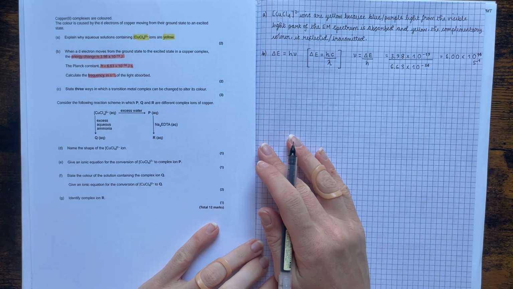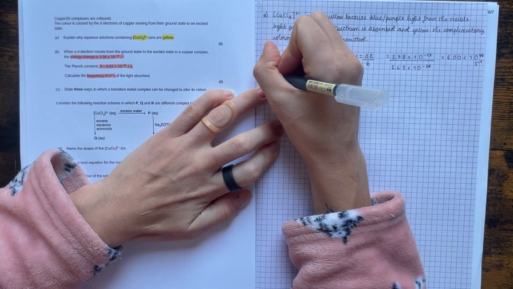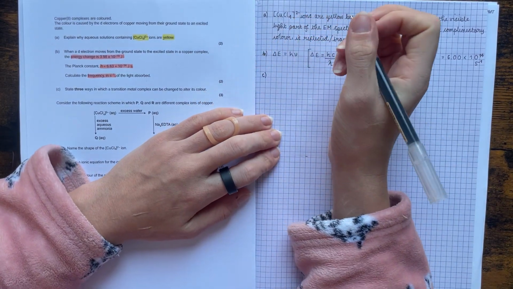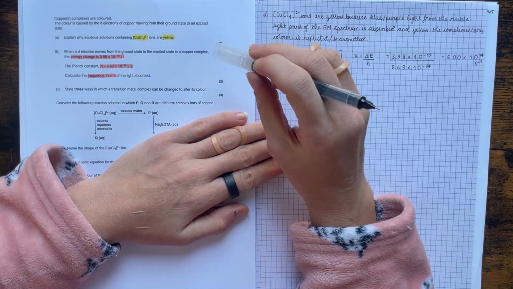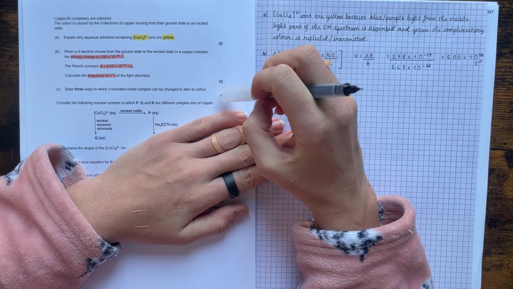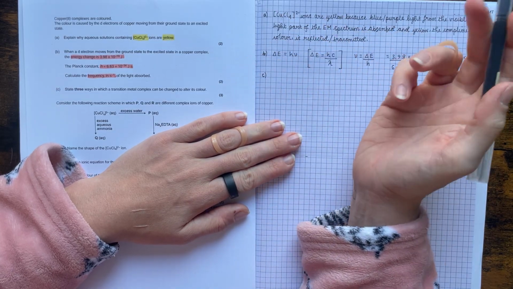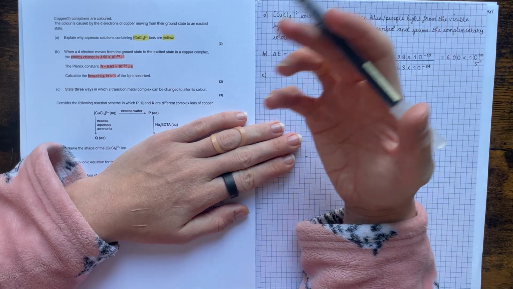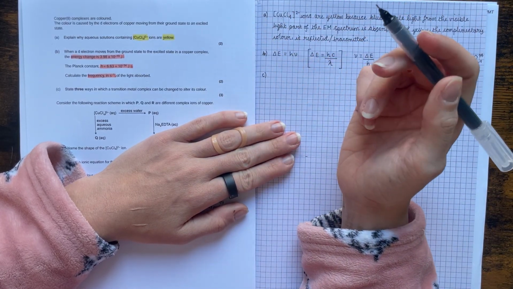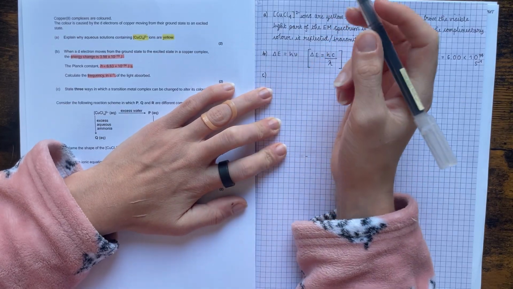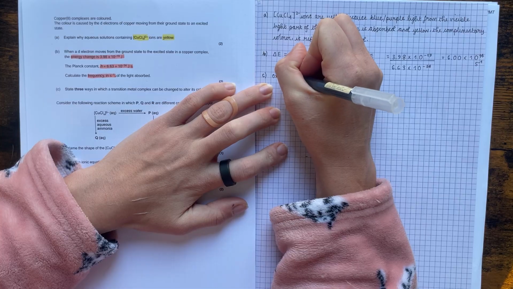State 3 ways in which a transition metal complex can be changed to alter its colour. Now, these are things that you can rote learn. There's only really 4 things that we can change, and one of them, I guess, is not really wanted in this type of question, but if we change the transition metal itself, for example, if I changed it from copper to iron, that's going to change the colour of the transition metal complex. But the 3 that they're more interested in is 1, the oxidation state of the transition metal.